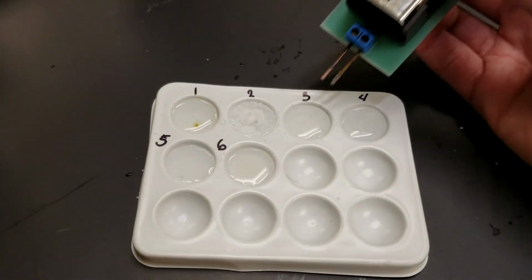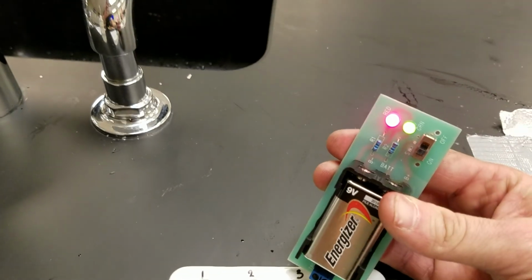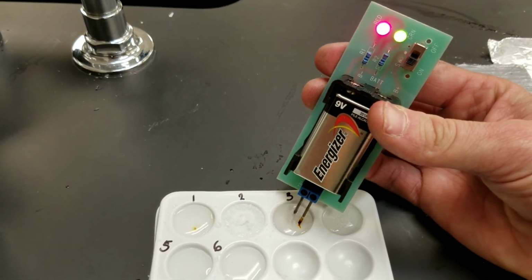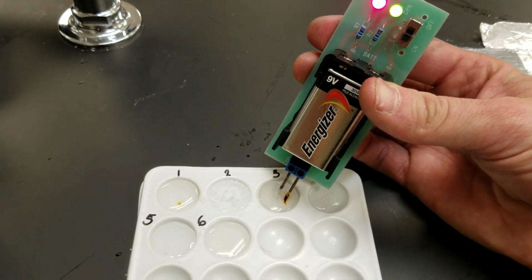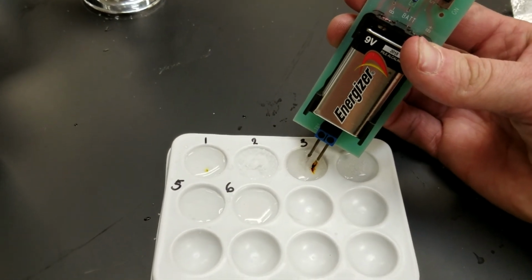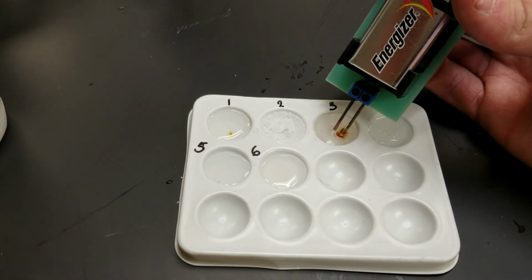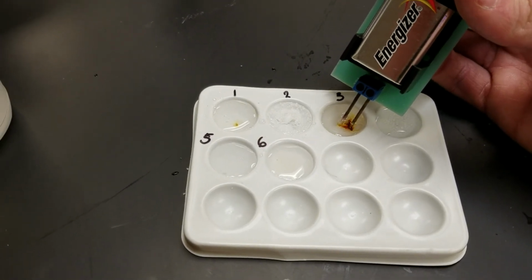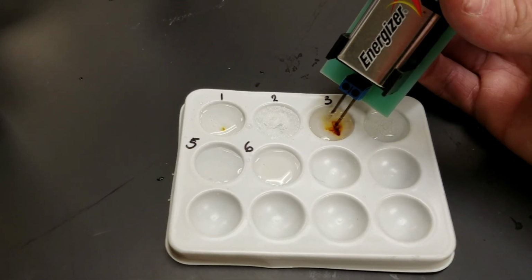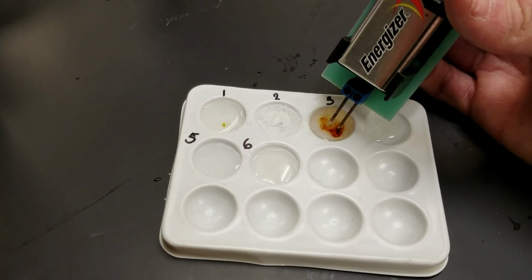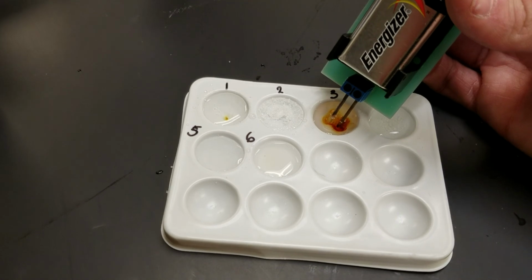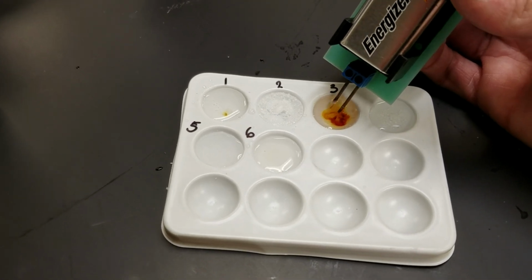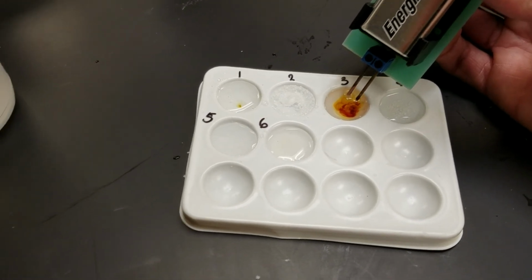I'll go to potassium iodide now, number 3. Very bright on number 3. So potassium iodide has a high conductivity. And on top of that, when I stick this conductivity tester, which is sending a small electrical current through, I'm seeing a change in color within the solution that wasn't there before. So that's definitely something worth noting.